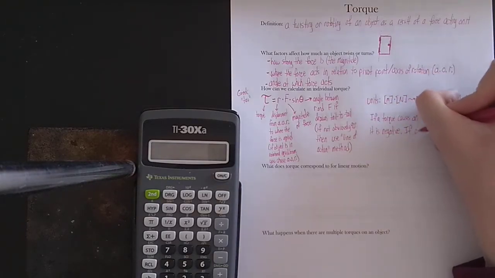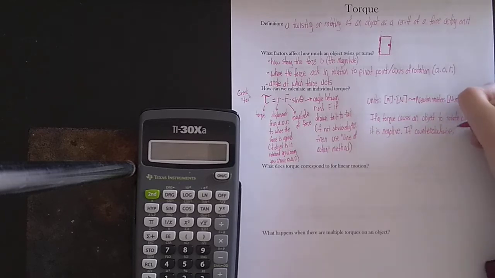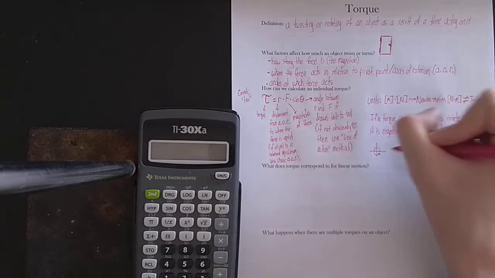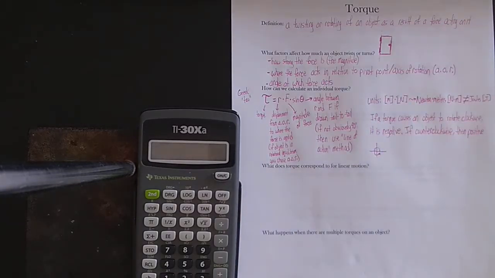If a torque causes an object to rotate in a clockwise fashion, it is usually considered to be negative. If it causes a counterclockwise rotation, then it's usually considered to be positive. Okay, think about a little axis right here. We measure around this way. This is counterclockwise. We usually say that these are positive angles. They're also going to be positive torques. Okay, there's a little bit about how to calculate an individual torque.